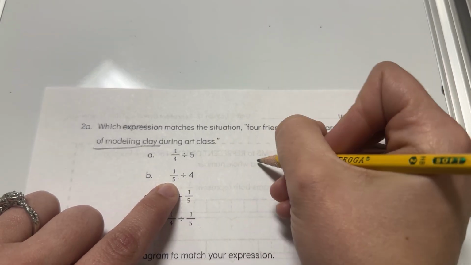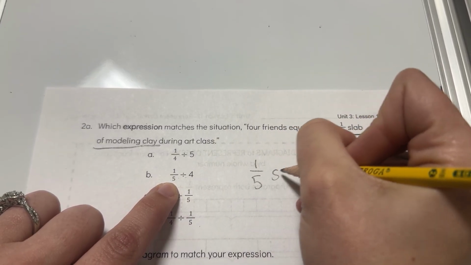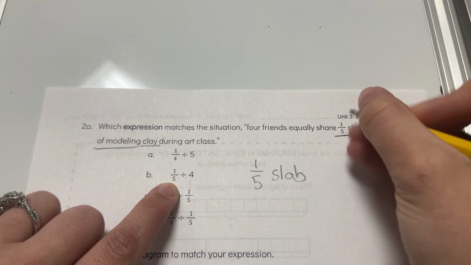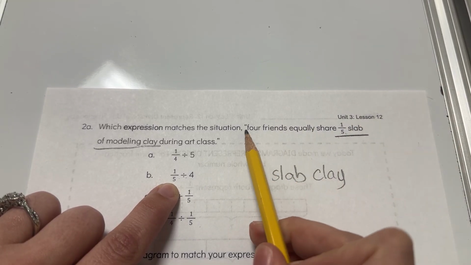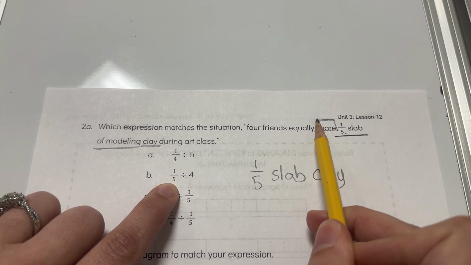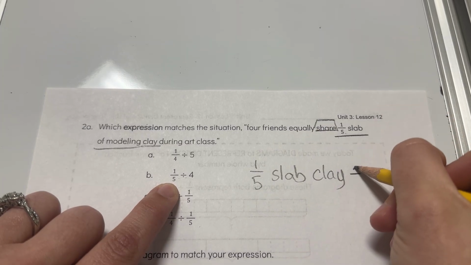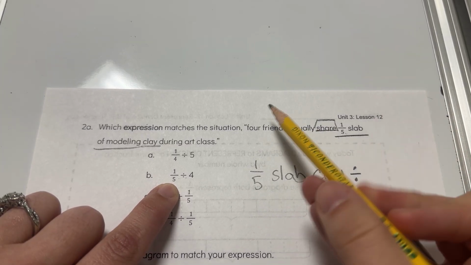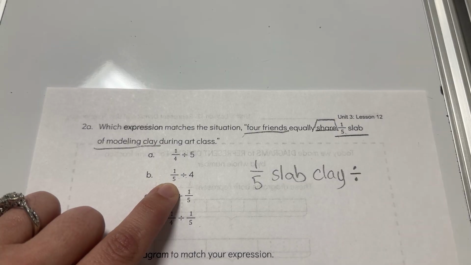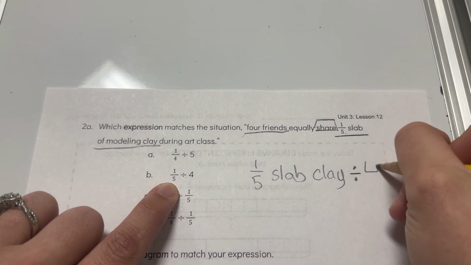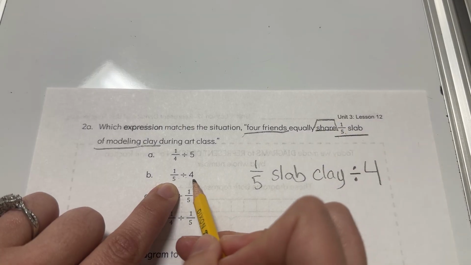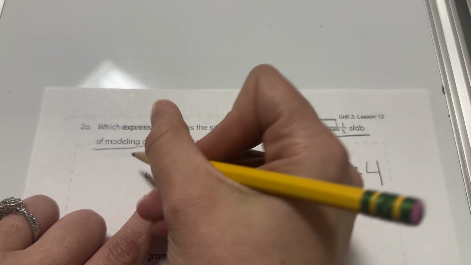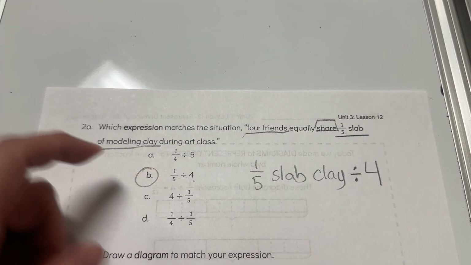Once we have that 1/5 slab of clay, we have to then share it. Share is a key word meaning to divide between 4 friends. So I'm going to cut it up so that 4 people can share it. If I look at this, I can see that that 1/5 is being split into 4 pieces, so my answer is D.